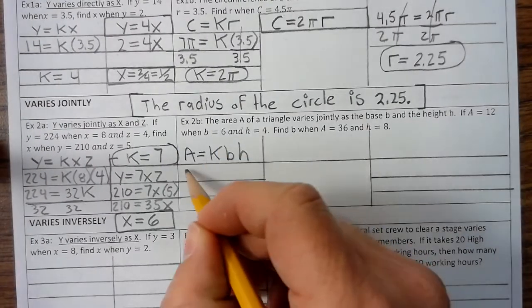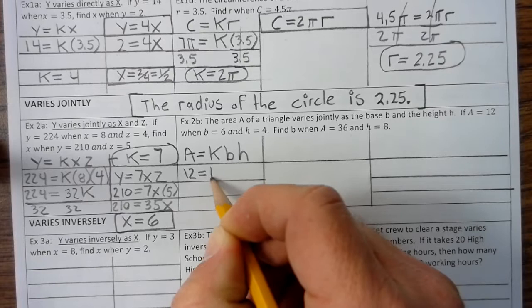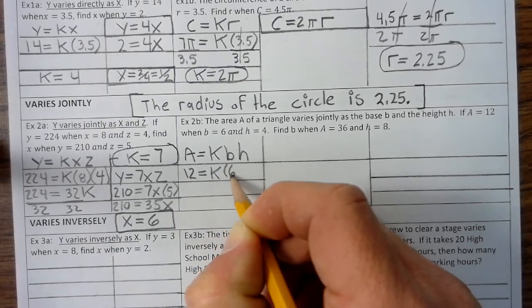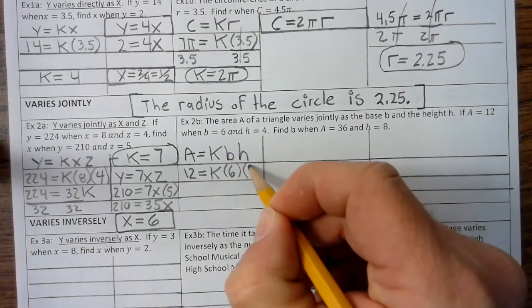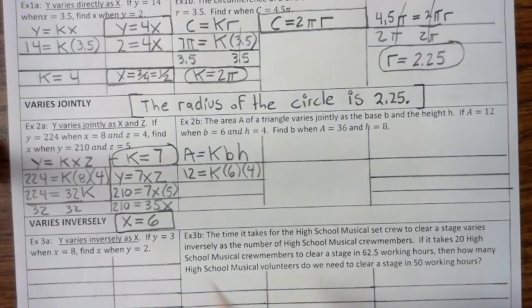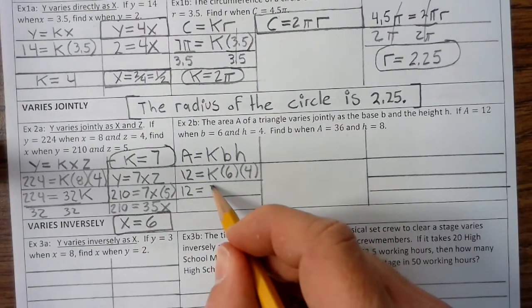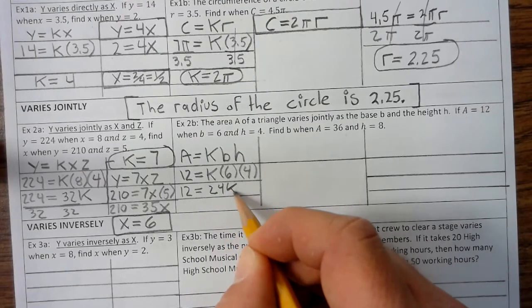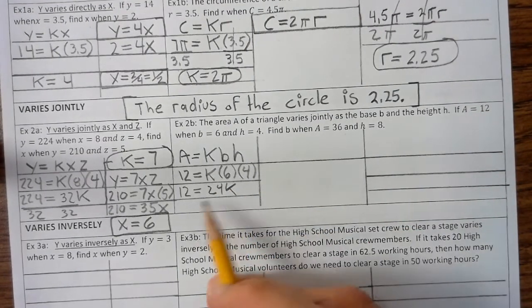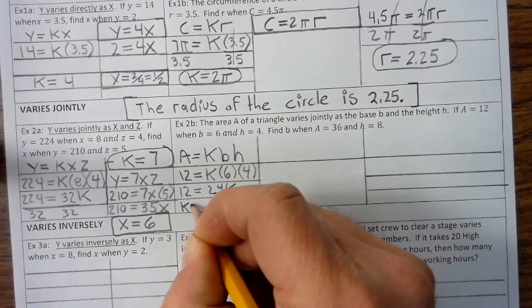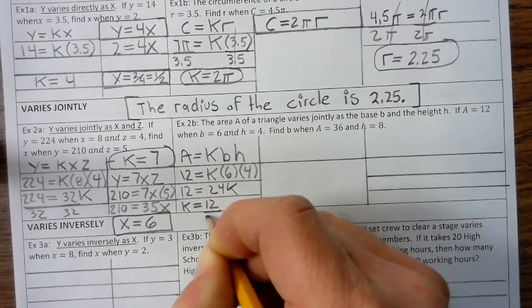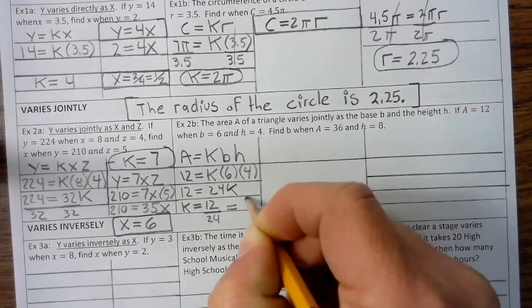So a is 12 equals k times b, which is 6. h is 4. So 12 equals 6 times 4 is 24. So it's 24k. Divide 24 by both sides. So k equals 12 divided by 24, which equals 1/2.